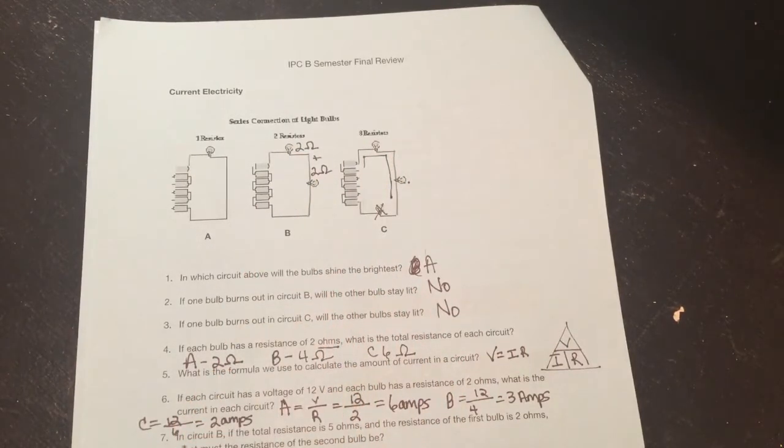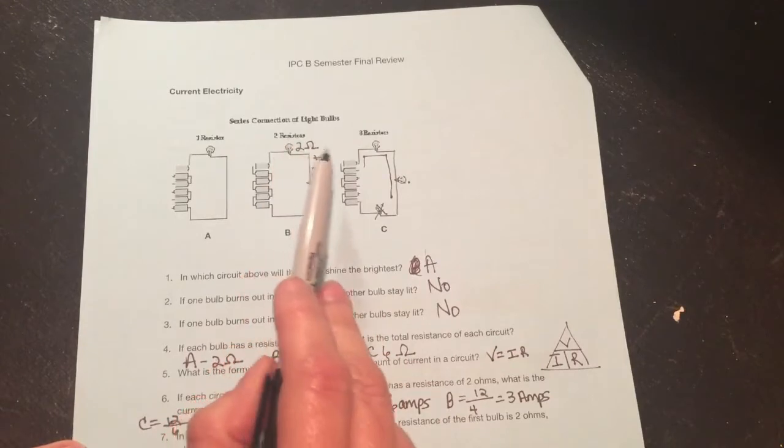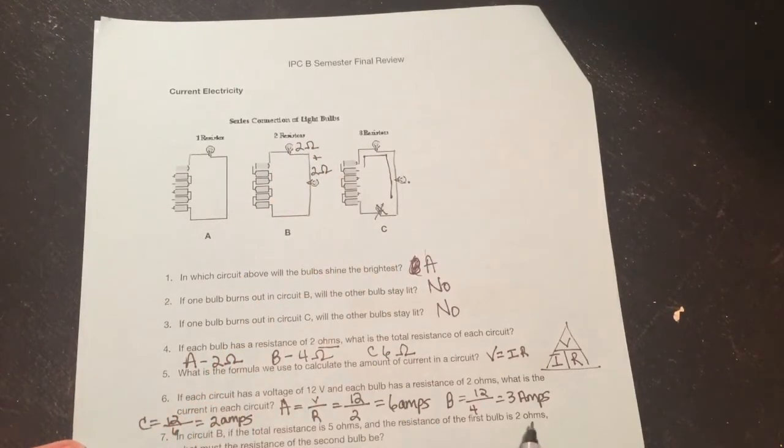All right, number 7, in circuit B, if the total resistance is 5 ohms and the resistance of the first bulb is 2 ohms, what must the resistance of the second bulb be? So we have a total of 5, and they tell us the first one is 2 ohms, so the second one must be 3 ohms. 5 minus 2 is 3.